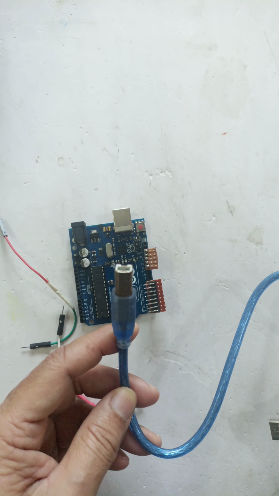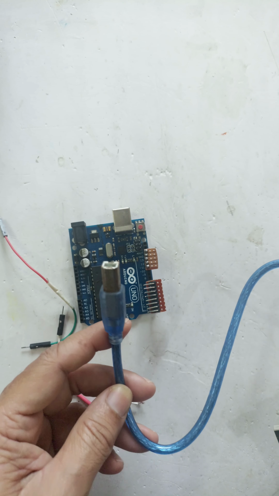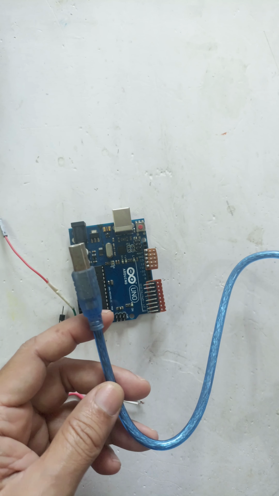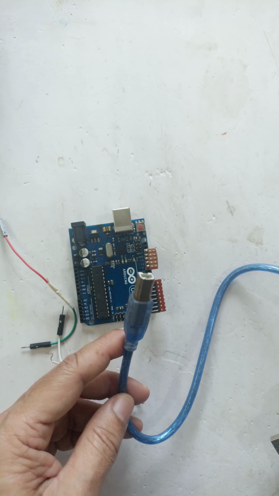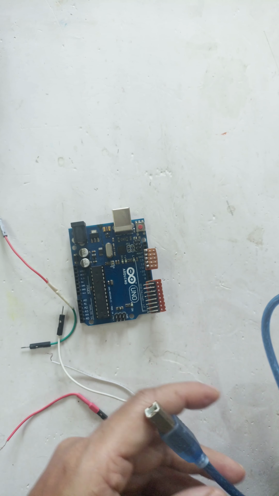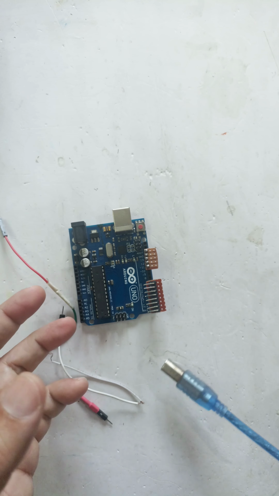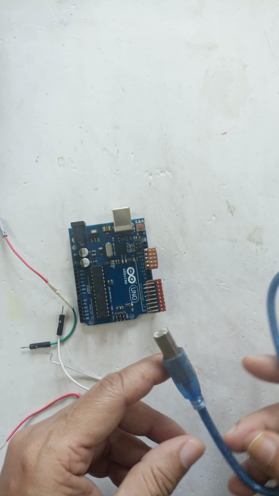If the code is still not uploading, then probably assume that there are some other issues, probably you forgot to change the board type, etc. Or maybe the bootloader is gone. So this is that first part.